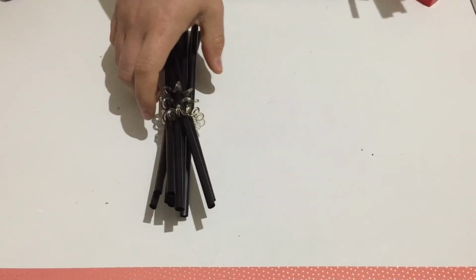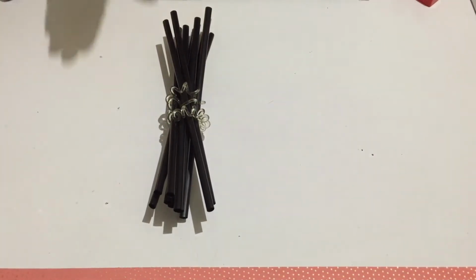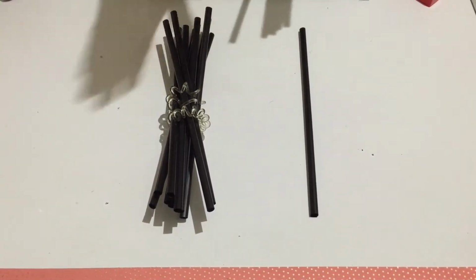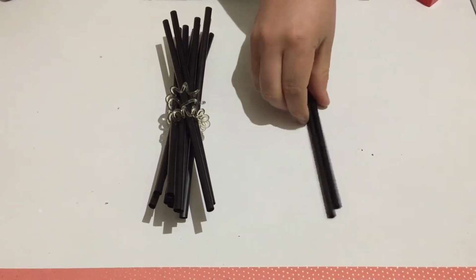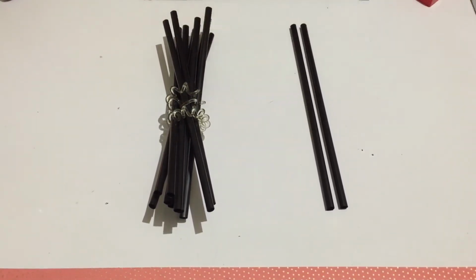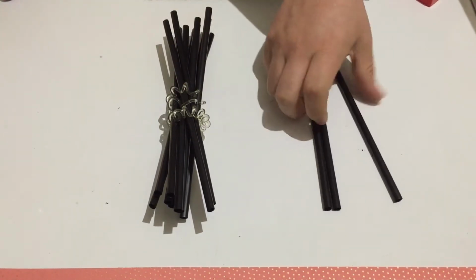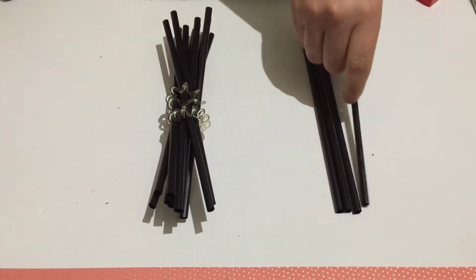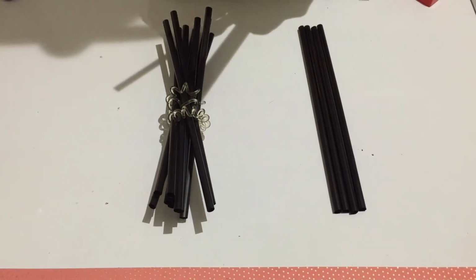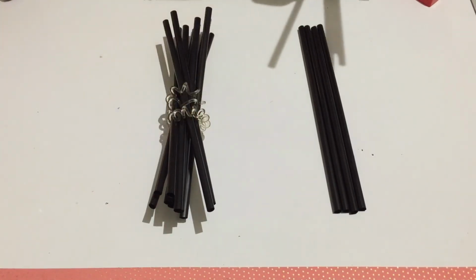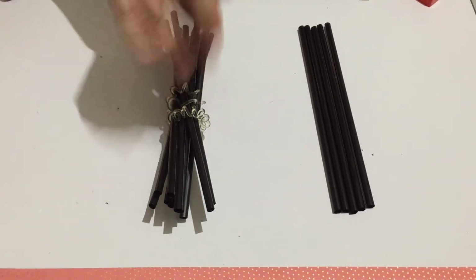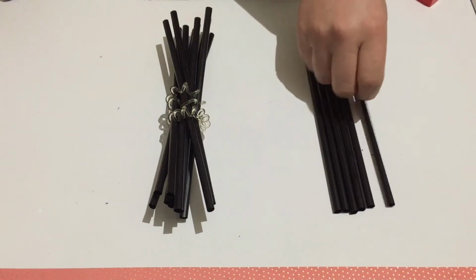Okay, so now, let's count, adding one more every time. 10 ones and 1 one. 10 ones and 2 ones, because we have 2 straws now left over. 10 ones and 3 ones. 10 ones and 4 ones. 10 ones and 5 ones. 10 ones and 6 ones.